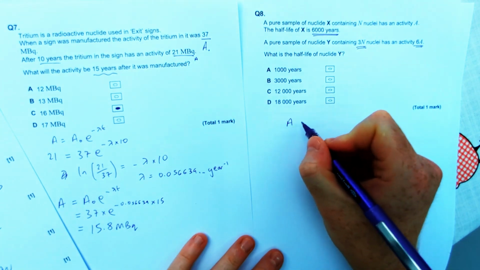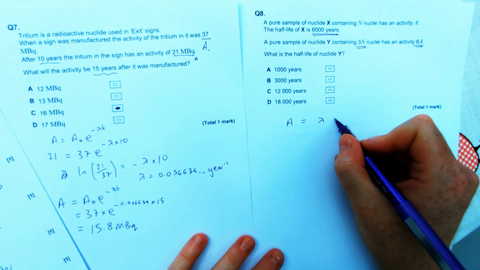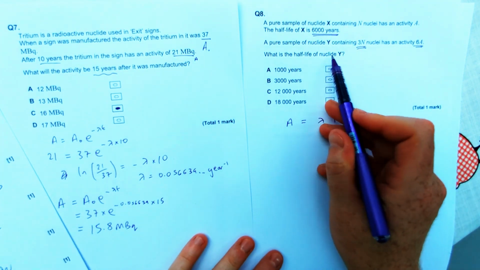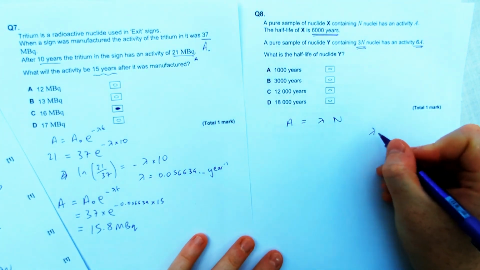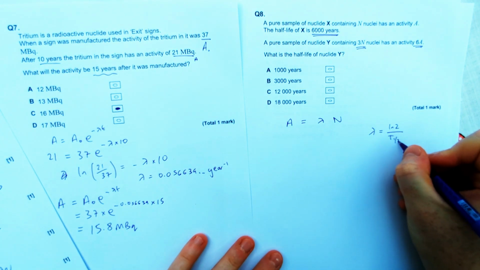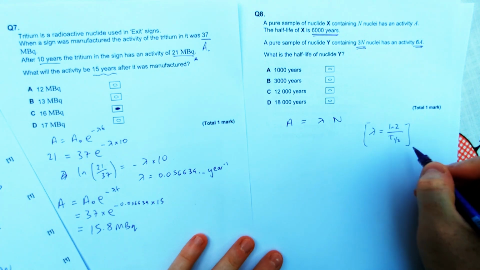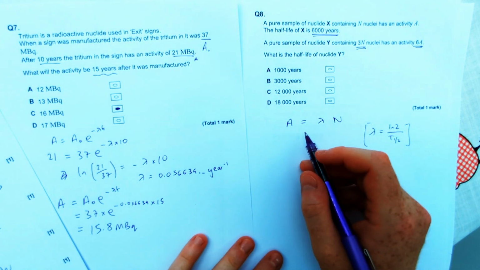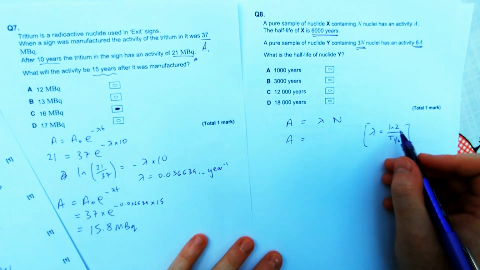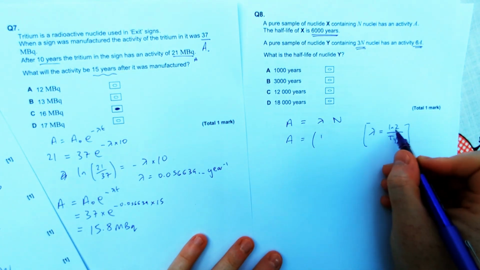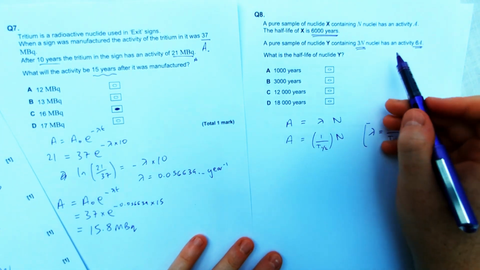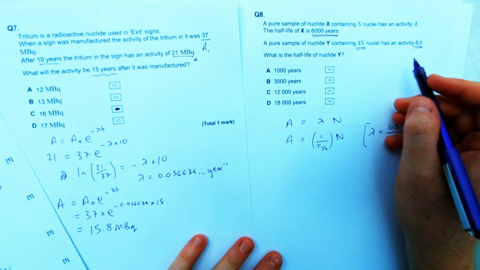So I'm hoping it's obvious the main equation we're going to use is this one here: activity equals decay constant times number of nuclei. The half-life of nuclide Y is not in this equation though, so decay constant is equal to ln 2 divided by the half-life. We're going to make use of this equation as well. So what we're going to do is just a ratios question, plugging into this value here. Just because it's ratios, I'm just going to say it's 1 over the half-life, because ln 2 is a constant, we're not changing that. Then let's try and put our numbers in for number of nuclei and activity and see what we get.